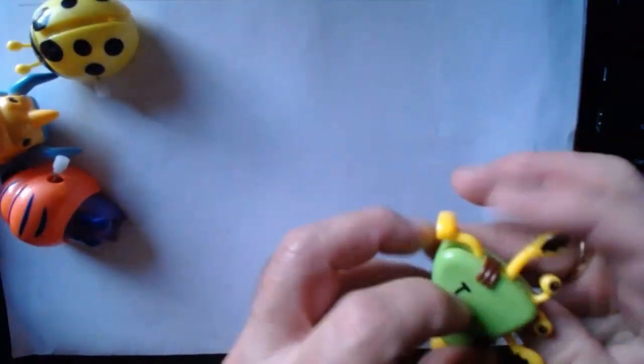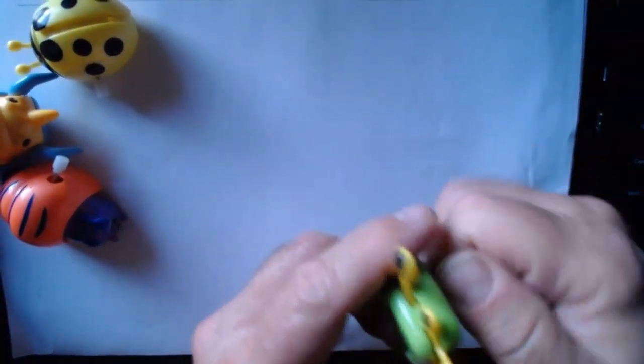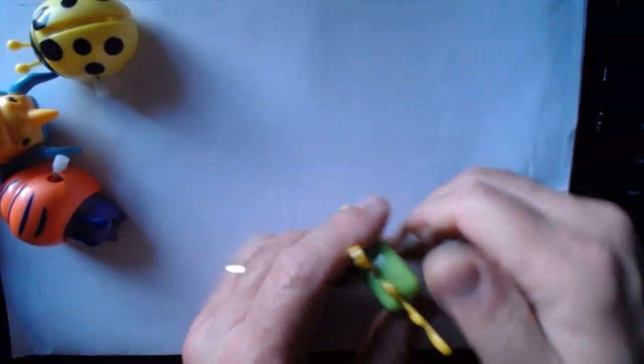And then lastly, we have Mr. Crab. So Mr. Crab has a unique motion as he walks sideways.